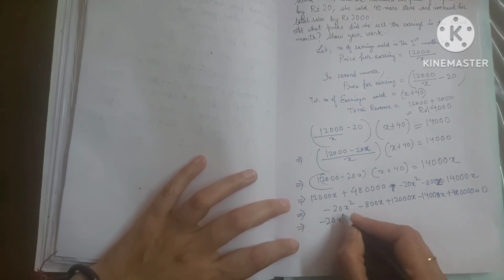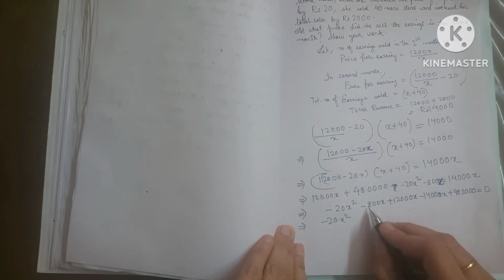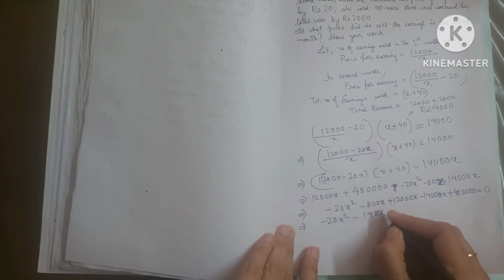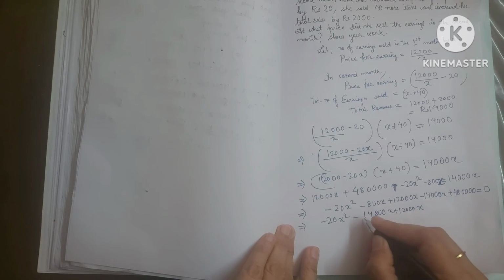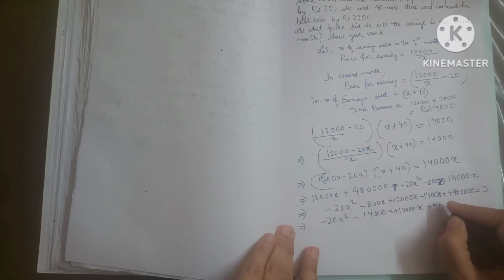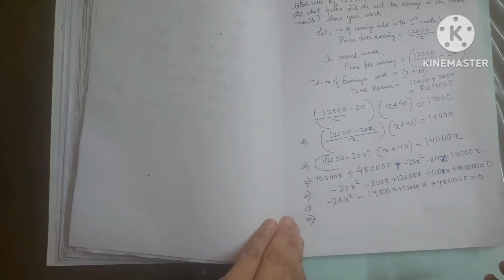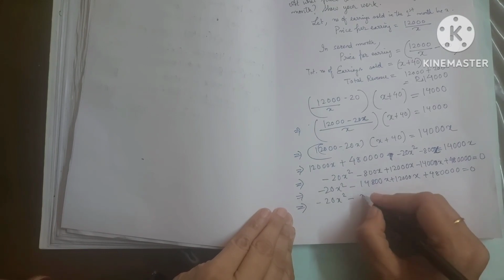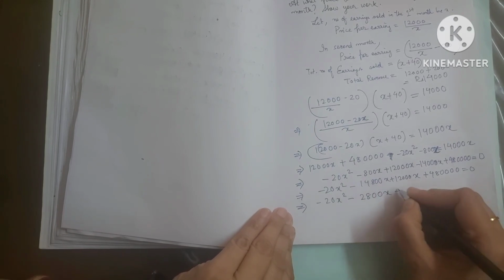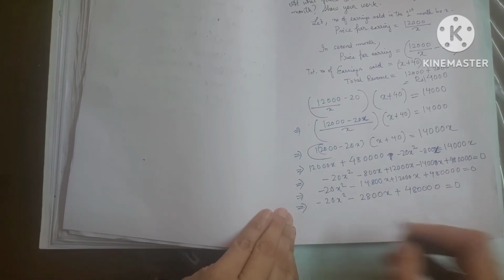Okay, so minus 20x square, then minus 800x plus 12,000x minus 14,000x. This 14,800 needs to be subtracted, right? 14,800x and 12,000x. Here there are integers with different signs, so definitely subtraction. So let's do the subtraction in the next step. It will be minus 2,800x plus whatever the constant term is. We are just repeating it.